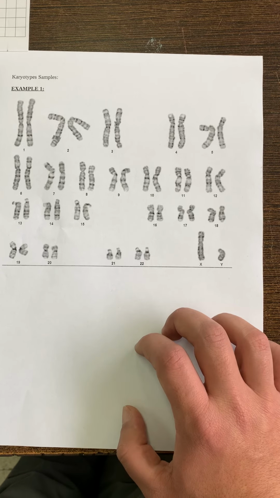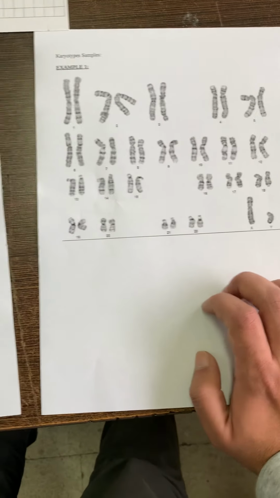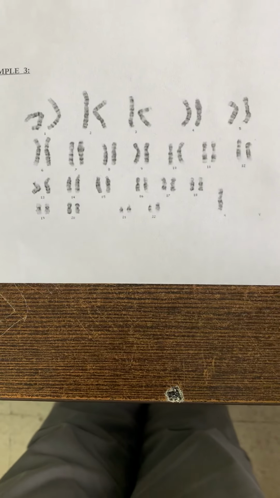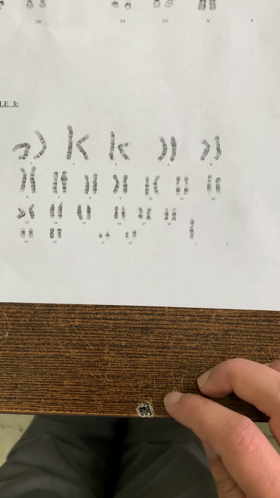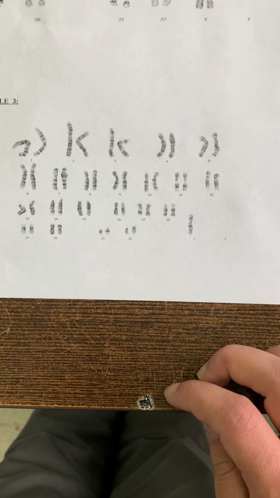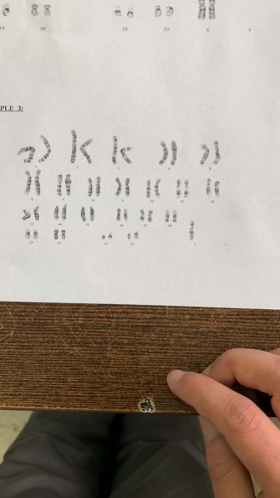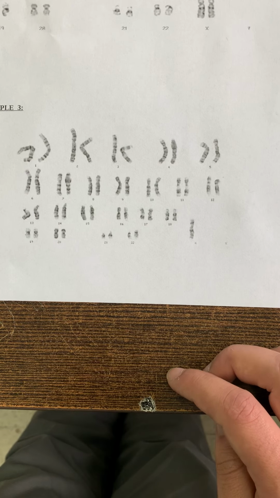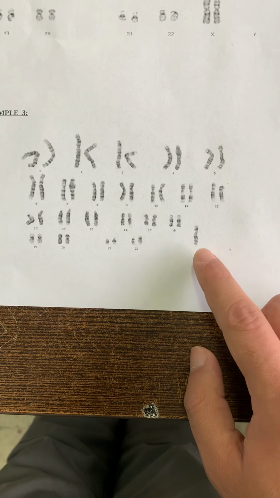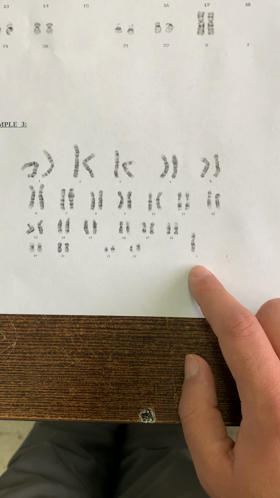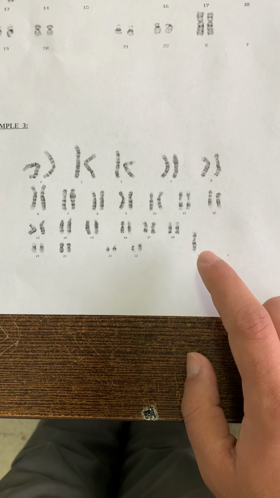Whereas if the total number of chromosomes is more than or less than 46, that means the individual is unhealthy. For example, in this photo, you can notice that we have a missing chromosome at the sex chromosome.